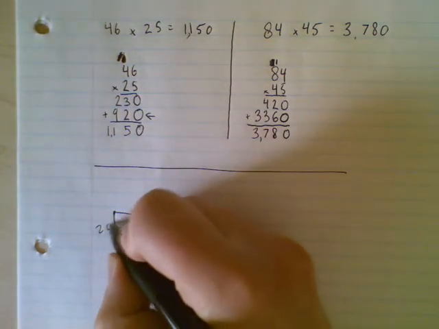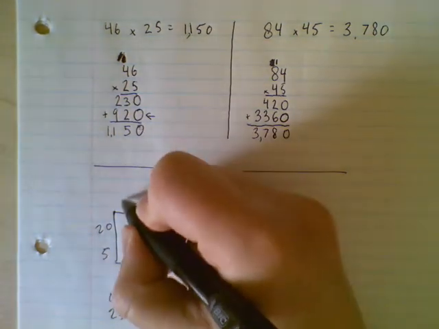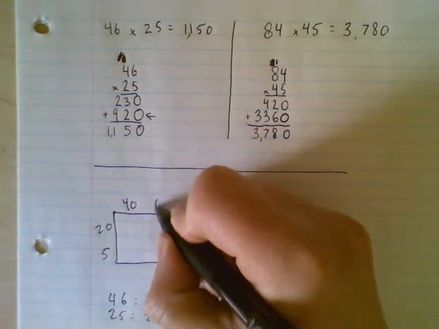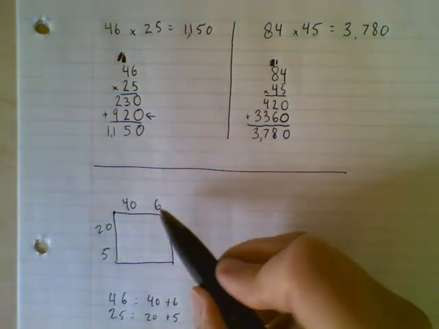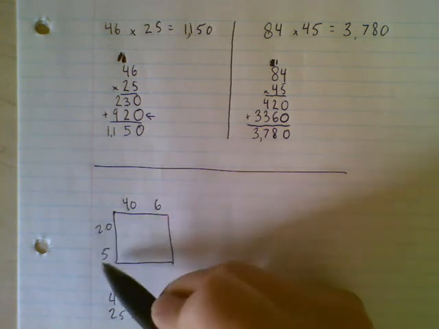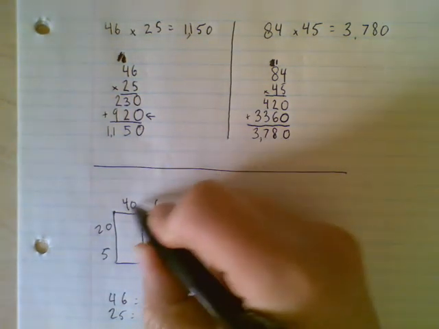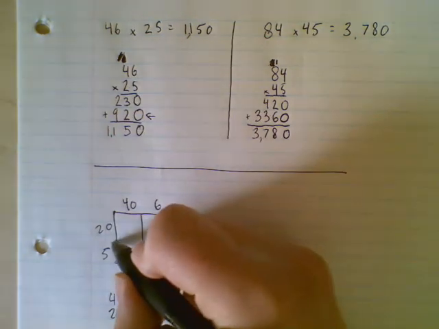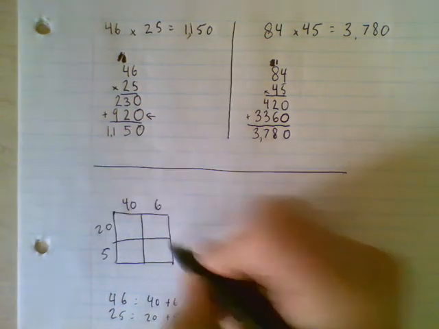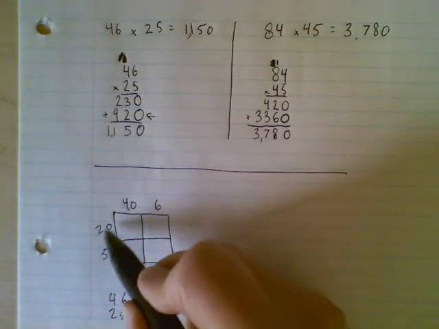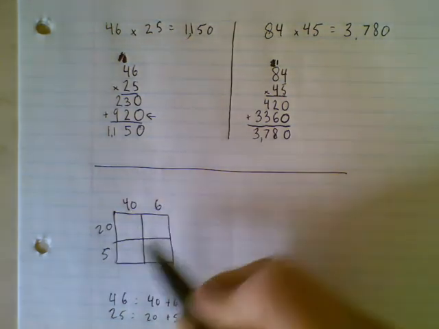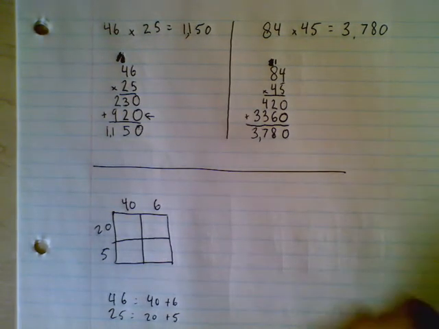So I'm going to put 25, 40, and 6. This time, because I have two numbers on each side, I need to draw two lines. So I put a line in between my two numbers here, and I put a line in between my two numbers here. And I want to multiply each one together and put the answer in the window.